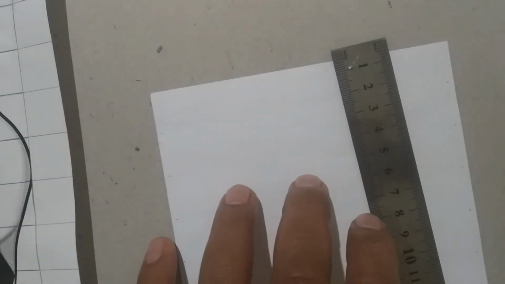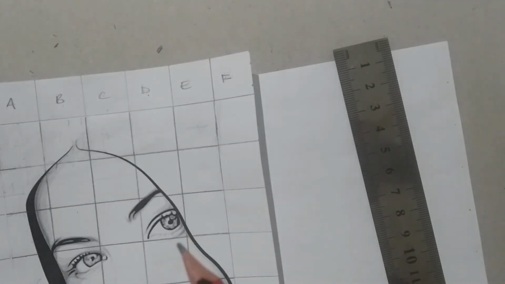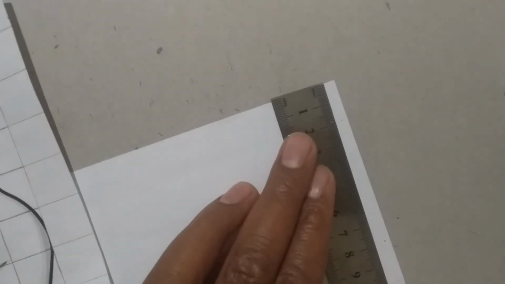Because this image has to be transferred onto this paper, I have to put a similar grid here, a grid of the same dimension. Now, I'm maintaining the dimension because I'm not enlarging the image, I'm not changing the scale. I just want to maintain the same size. So this is what I'll do.